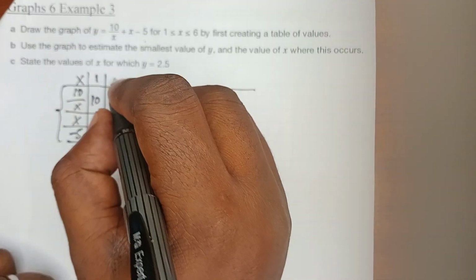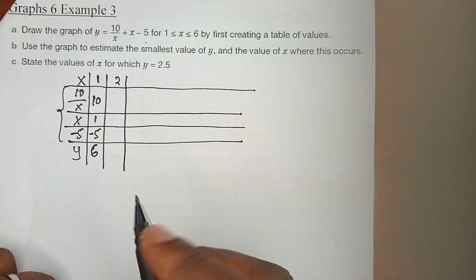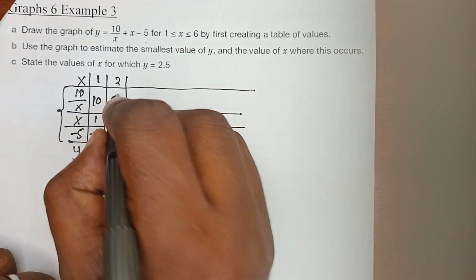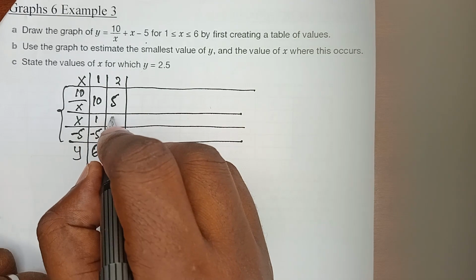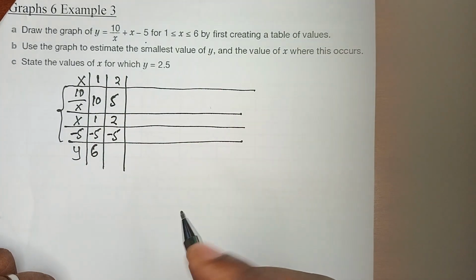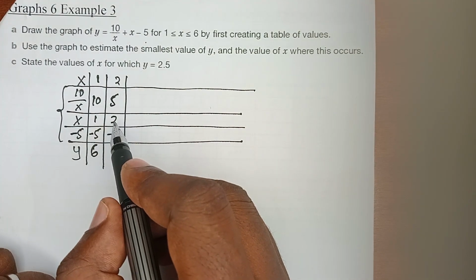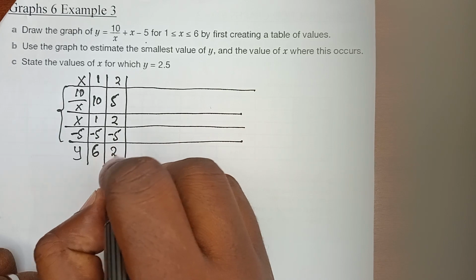When x is 2, 10 over 2 is 5, x represents itself as 2, and this is a constant of minus 5. So 5 plus 2 is 7, minus 5 is 2.